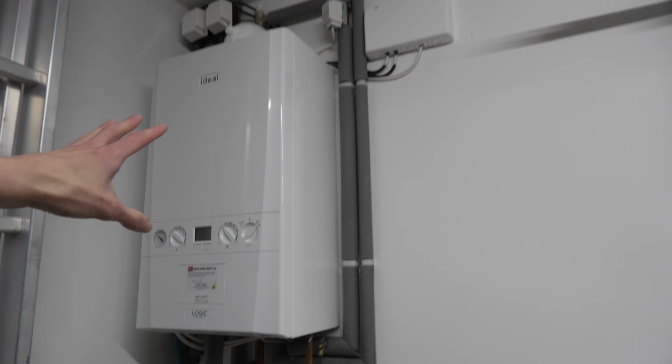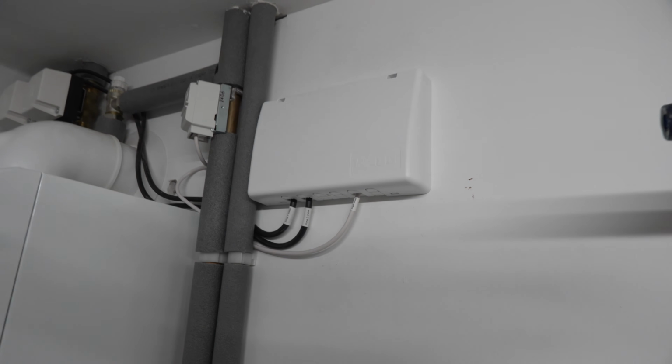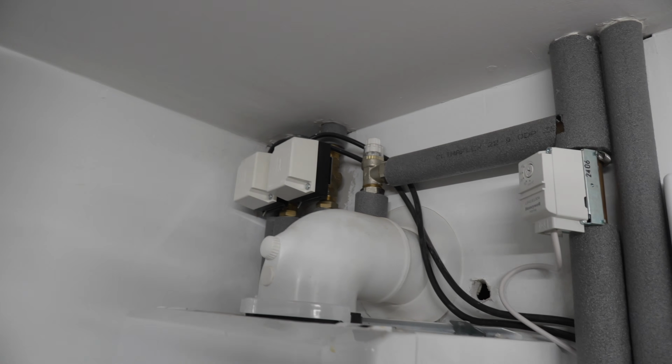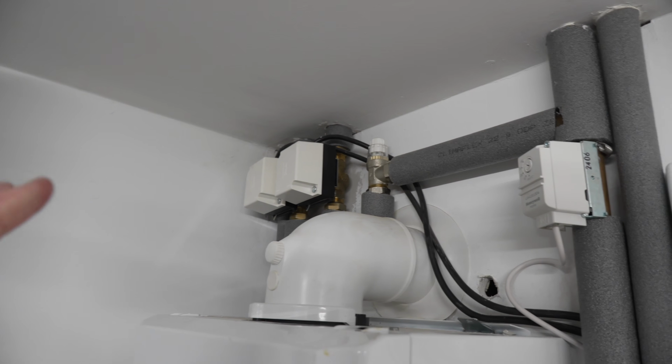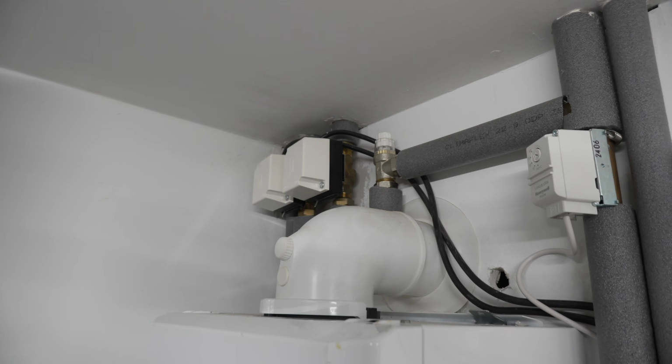So obviously we have the boiler on the wall here, that's all powered from this fused spur located down here. And then up here, we can see we have the wiring centre. And this connects into all the other parts. So those two white things we see over there are the two zone valves we talked about earlier. So those are the valves that you give 230 volts to and they open, and then they've got a switch in them that turns the boiler on.